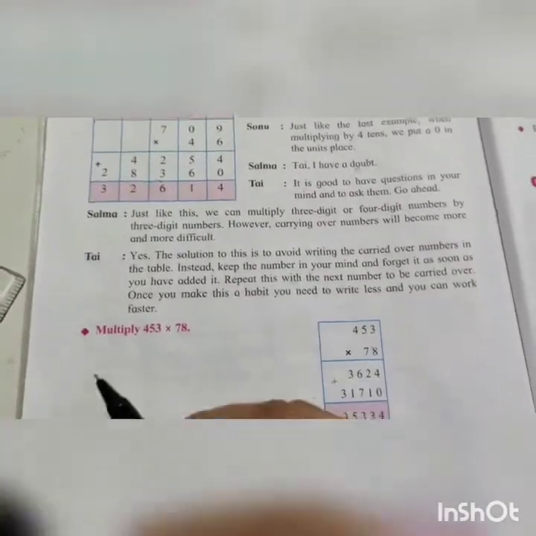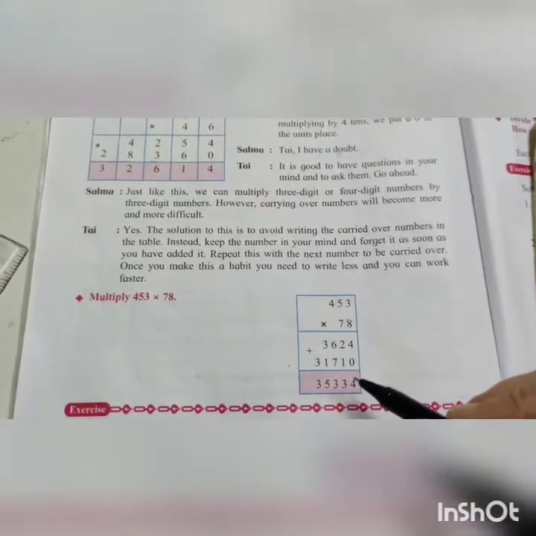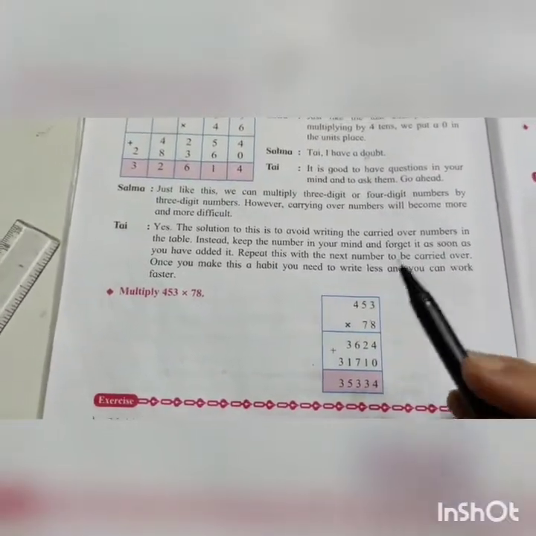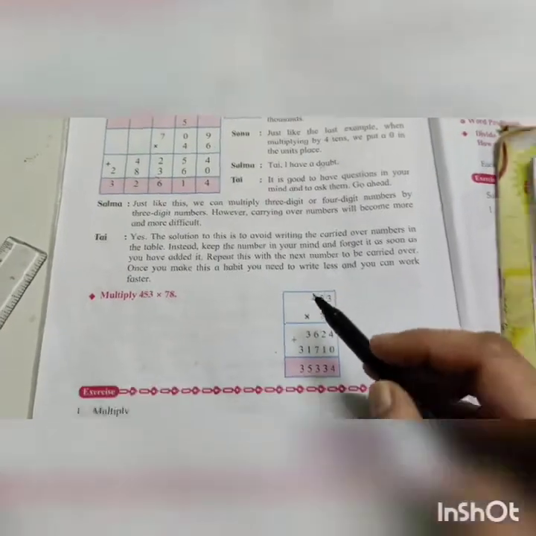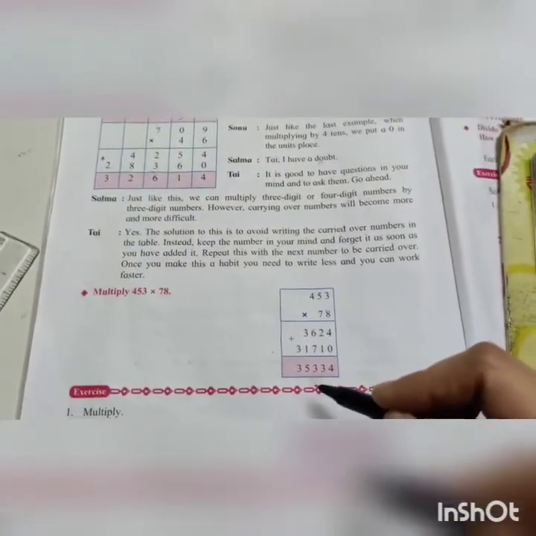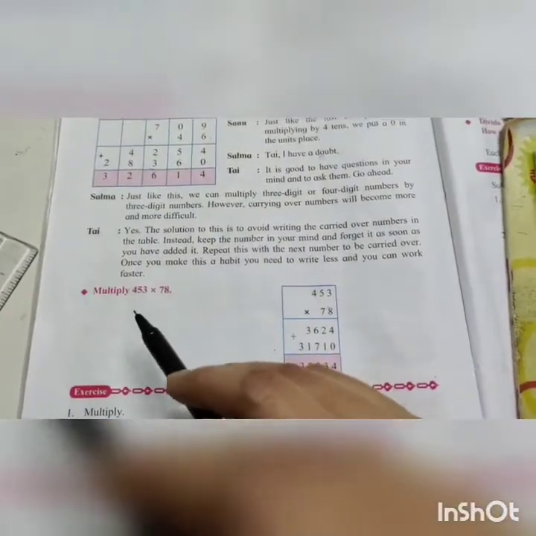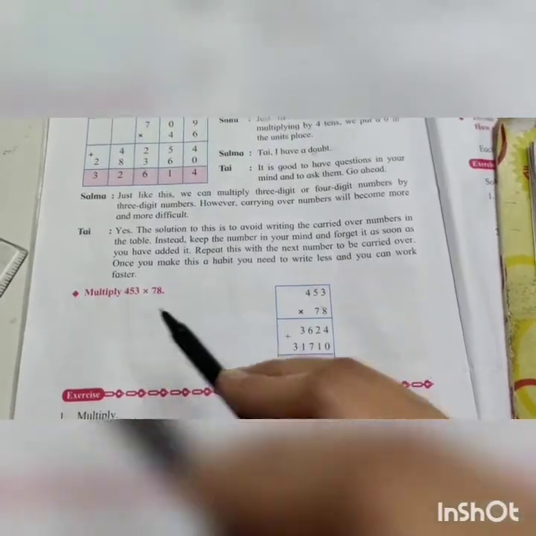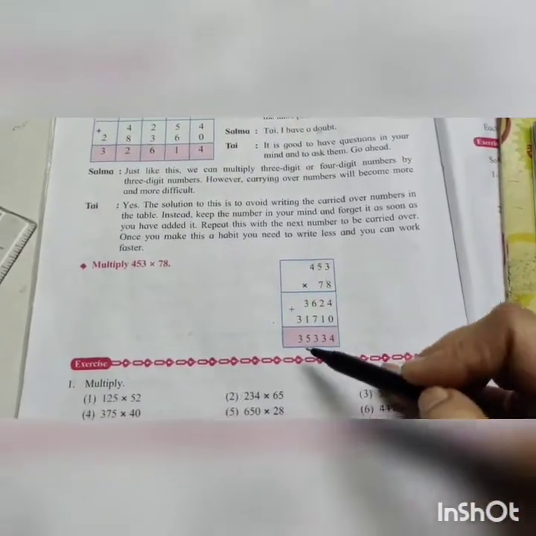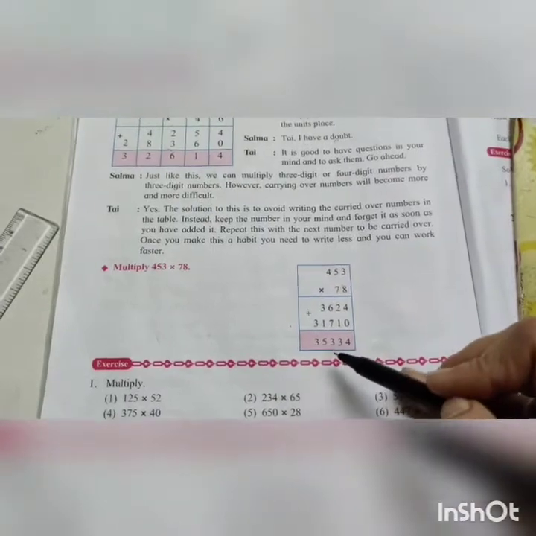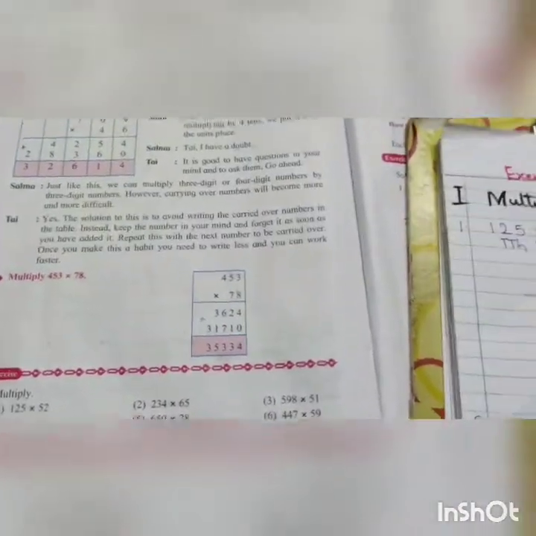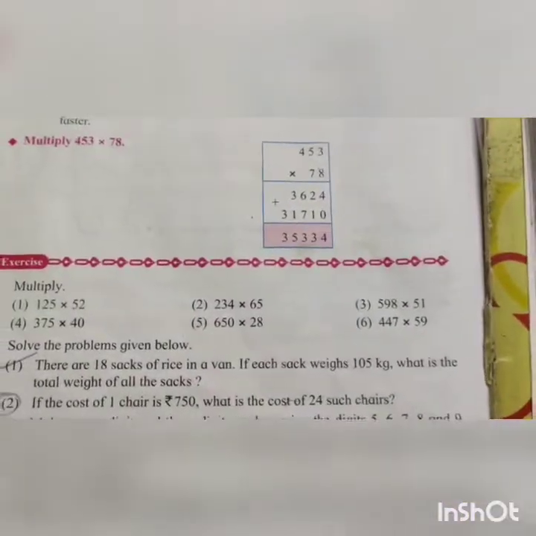Keep a reminder in your mind. Okay. So multiply. Now there's one more. But the numbers are kept in mind. So this was one more. Your problem sum, multiplication, that is 453 multiplied by 78. And then the answer that you get is 35,334.